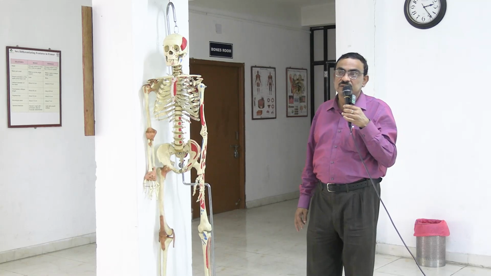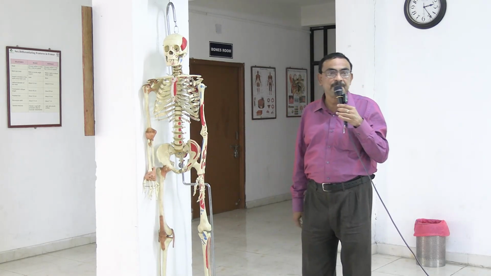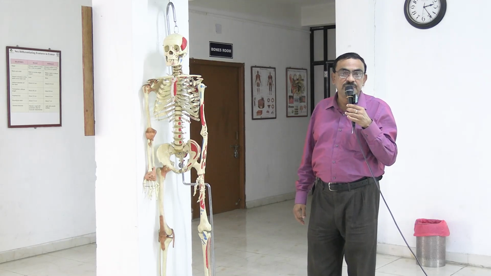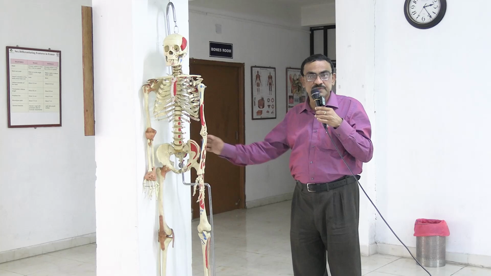We can discover the basilic vein on the medial side. And some cutaneous nerves.